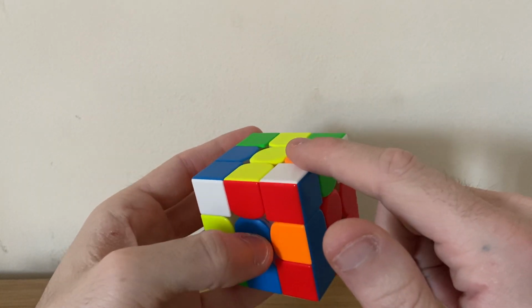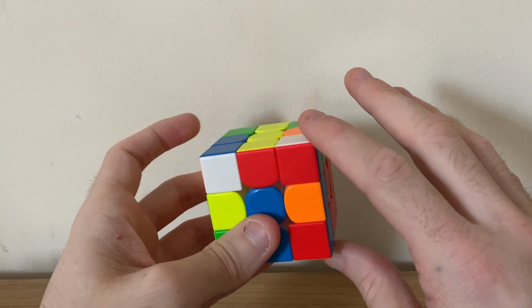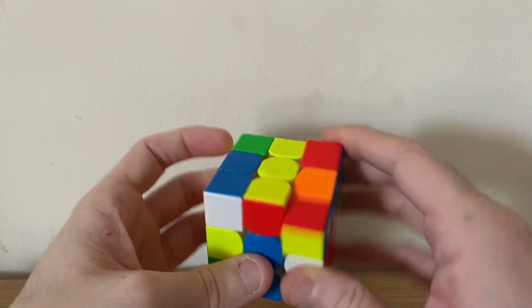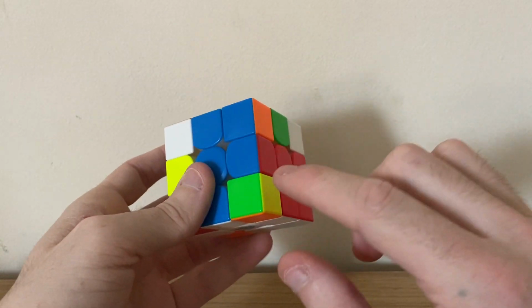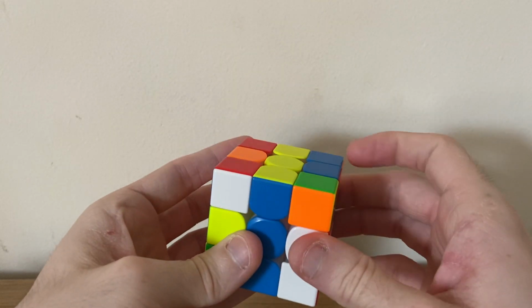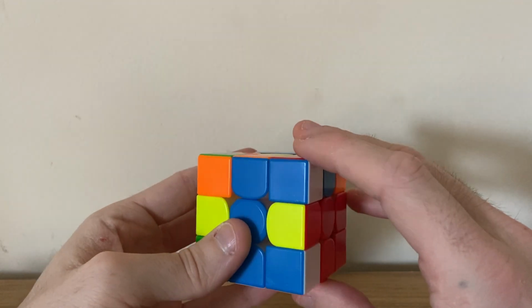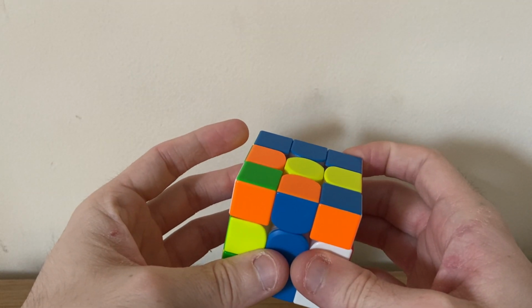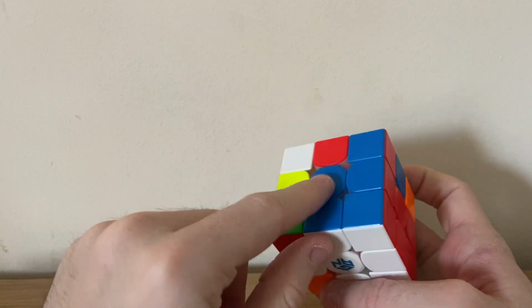If you have the white on the top and you have the red and blue here and the red and blue here, what you can do is just go R, U2, R prime, and then just to join these together, we're just gonna put this in the top layer. Do a U prime, and then do an R, U prime, R prime, which makes this pair.